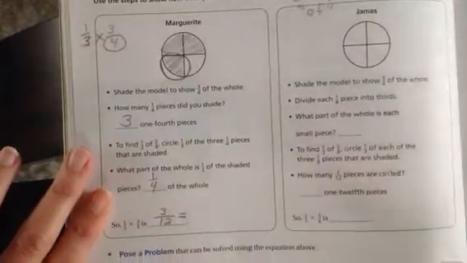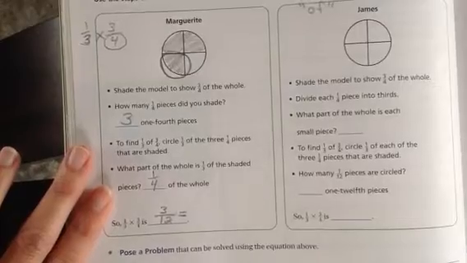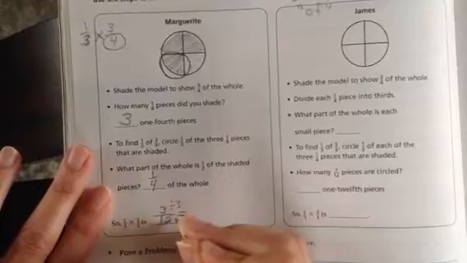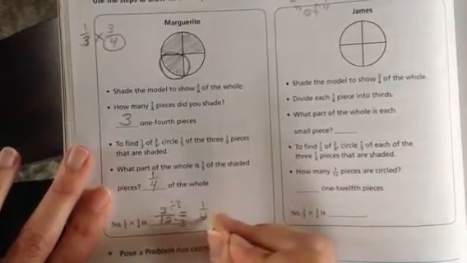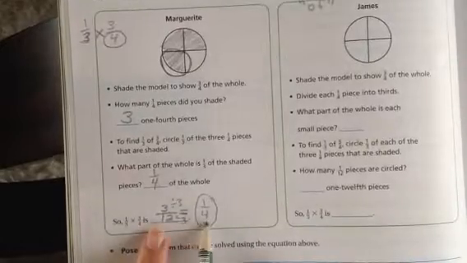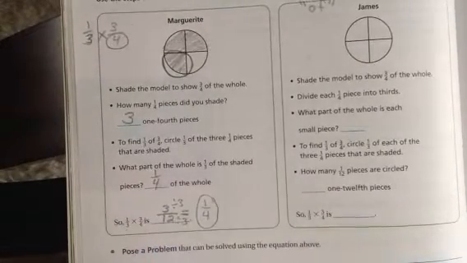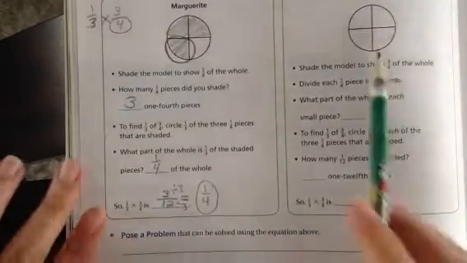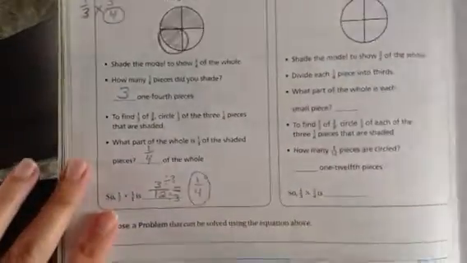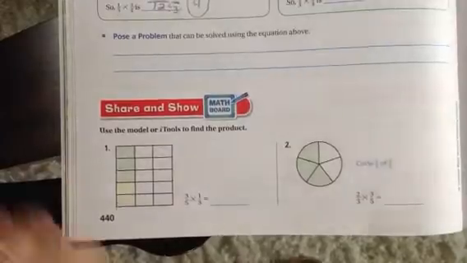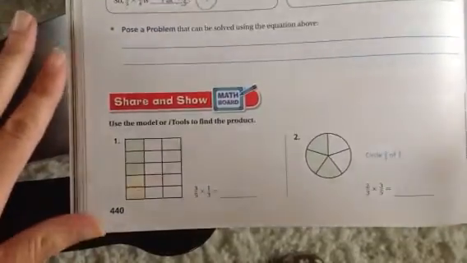And if you look at that, you should be able to know that, okay, this is not in simplest form because I can divide both of these numbers by 3. So I'm giving you a little glimpse of what we're going to be doing tomorrow. But this is the way that you can check it. Okay, right here. Okay, so let's skip down and try, we're going to skip James because it's the same kind of idea. Now we're going to go back down, let's go down to the share and show and look at number 1.